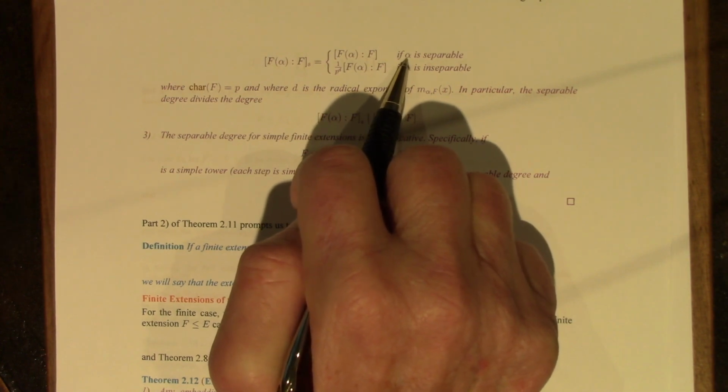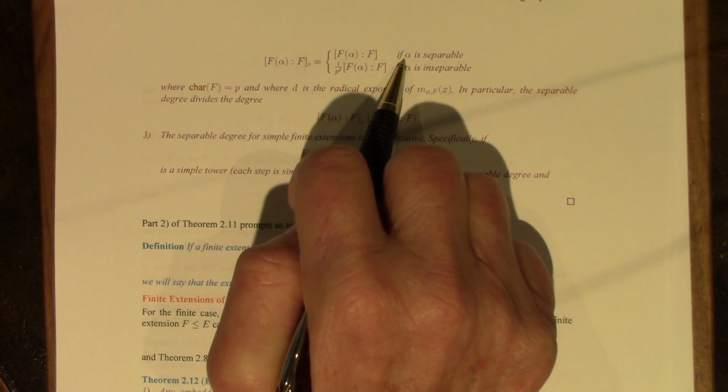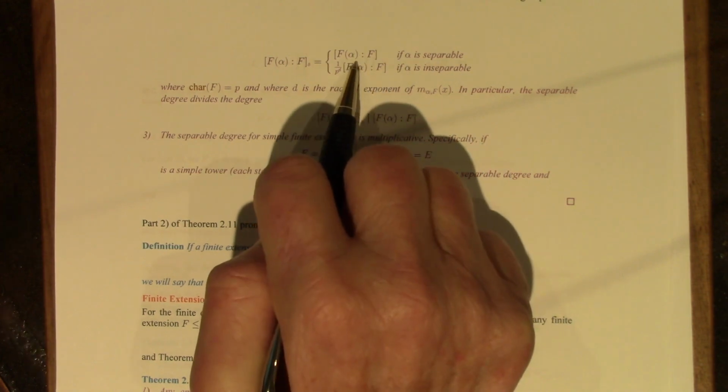Alpha separable means its minimal polynomial is separable, which means it has no multiple roots. They're all simple roots, which means the number of roots is the degree of the polynomial, which is the dimension of this extension.